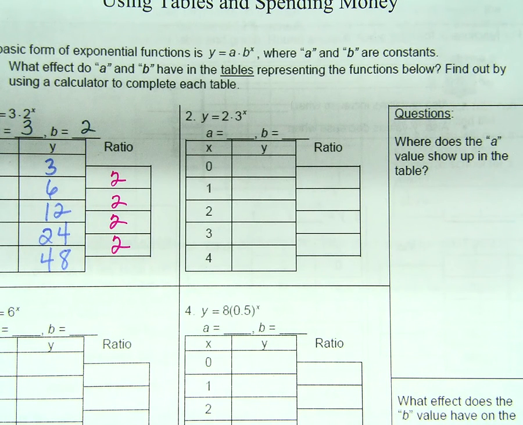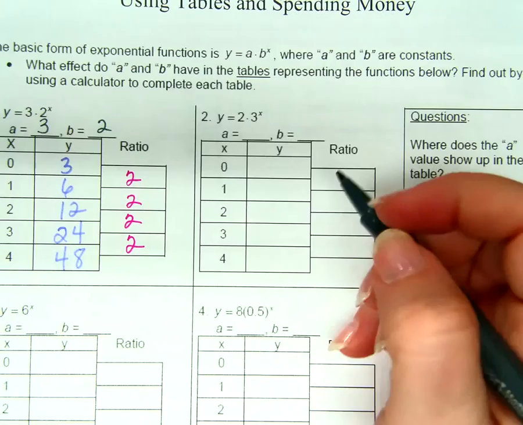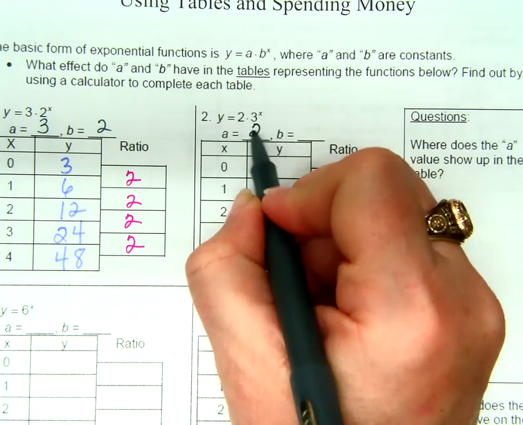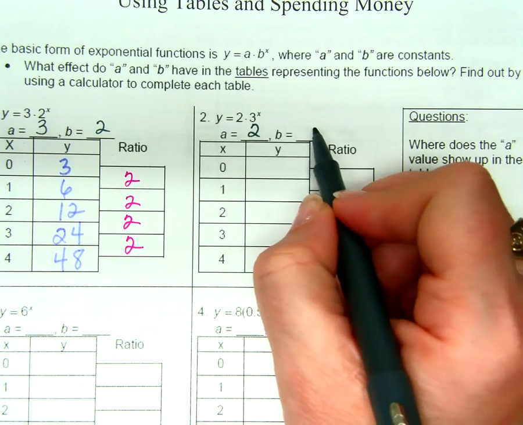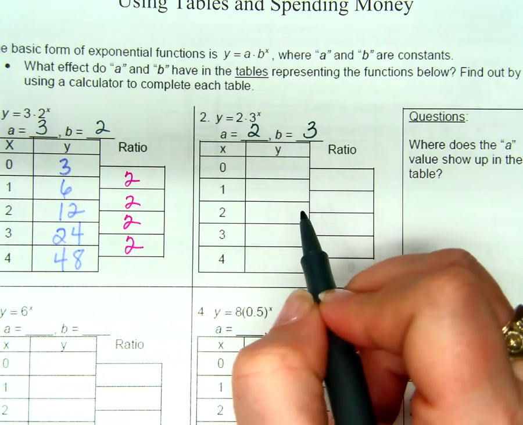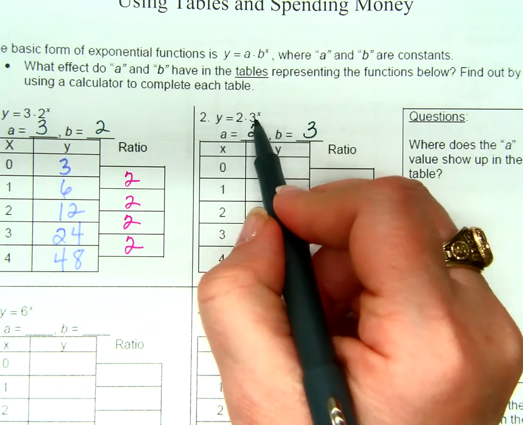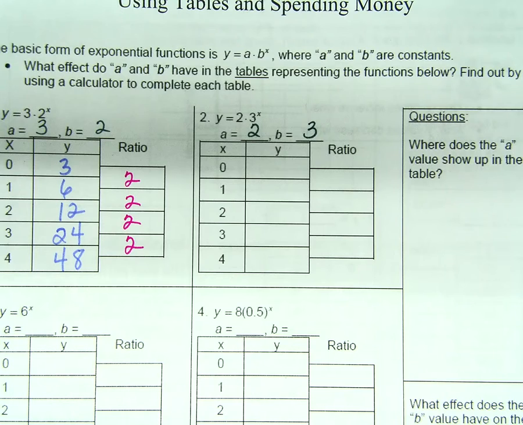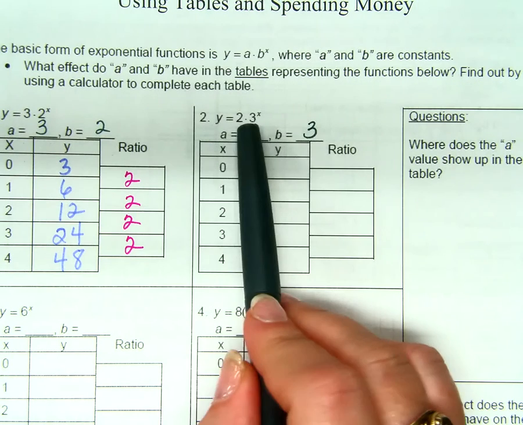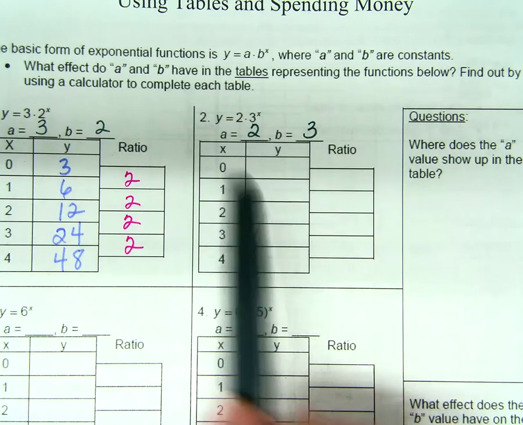Okay. Look at problem number 2. What is A on problem number 2? 2. And what is B on problem number 2? 3. And how do you know that? A times B to the x power, right? So, plug this into your calculator and let's look at the table.